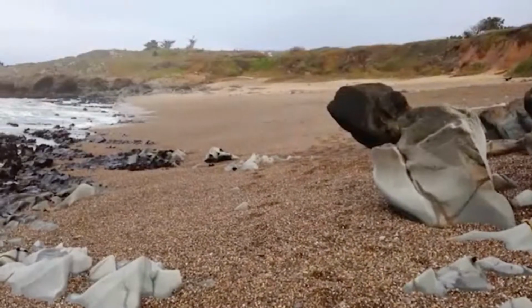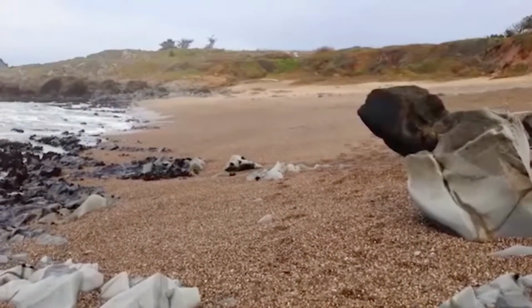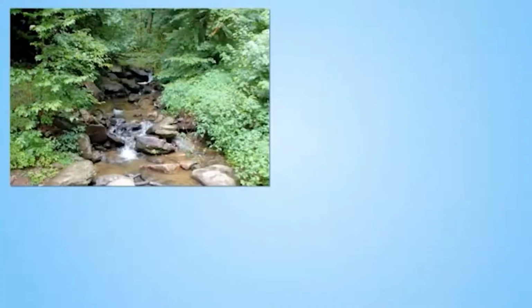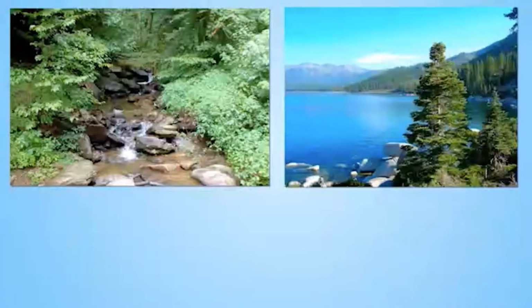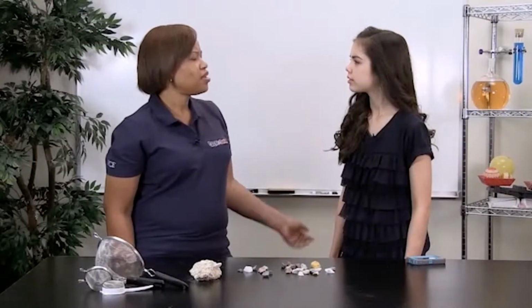It was an ocean, the Pacific. The water was cold and clear and salty. Does that have something to do with the rocks? Well, think about a lake, stream, and an ocean. How are they different? Okay, they're all made of water. Streams are fresh water, and lakes usually are too. Oceans are saltwater. All true, but there's something else.